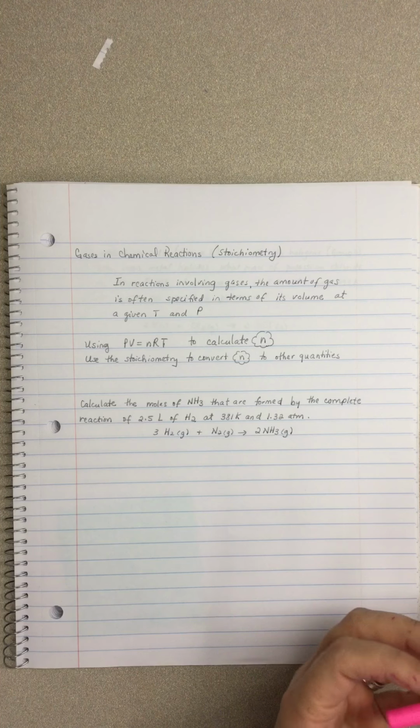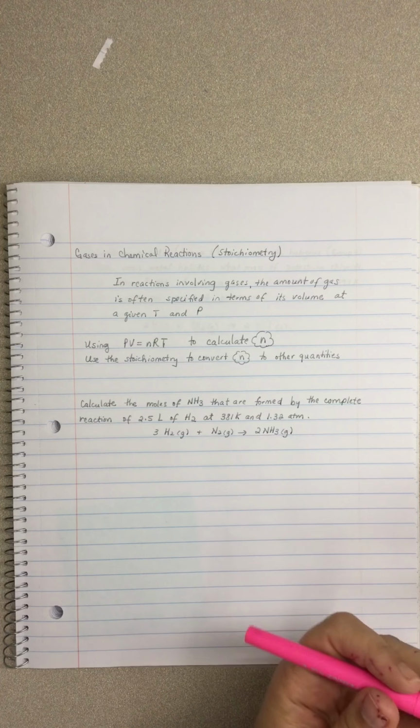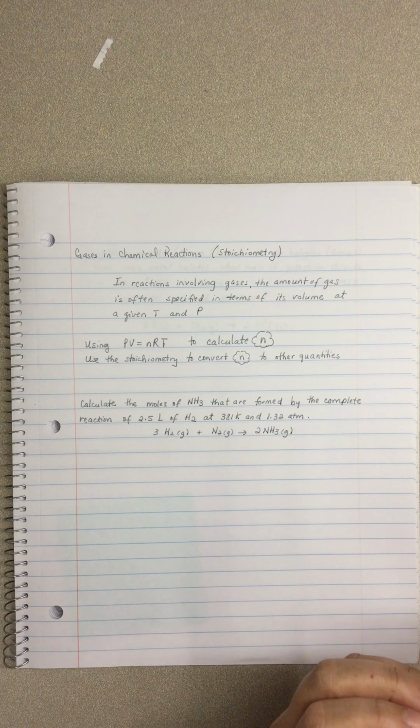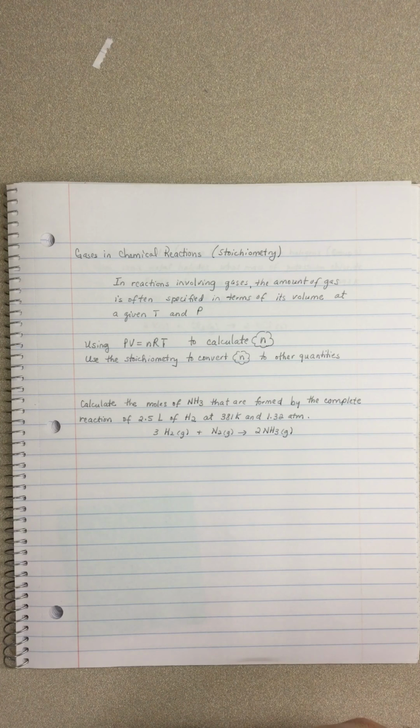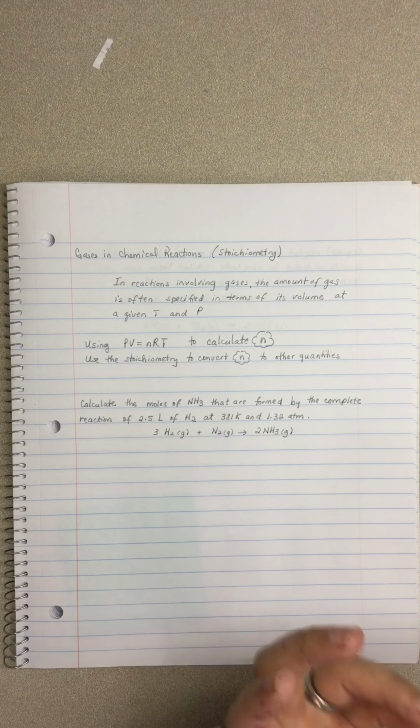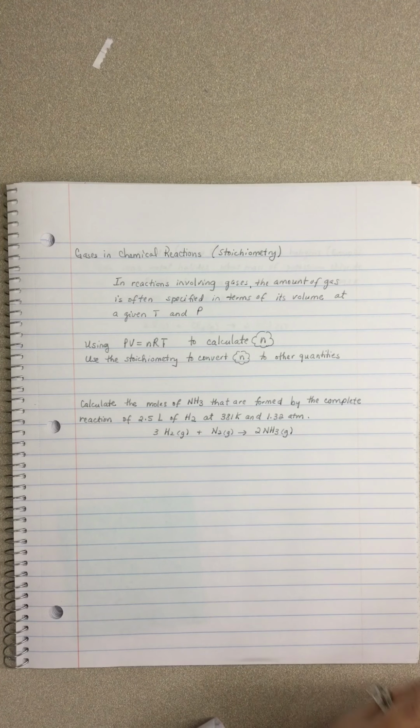So we can actually solve problems using stoichiometry for chemical reactions involving gases. And there's not just one way of doing this, but in general, what you have in your problem is enough information for you to find moles of one of the gases in your chemical equation. And then using that number of moles, we can find moles of something else using stoichiometry.